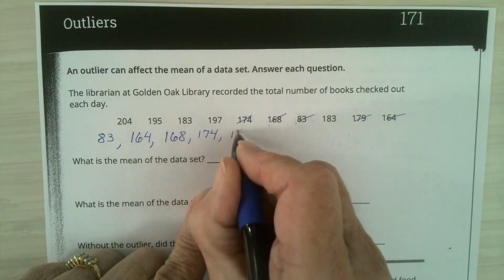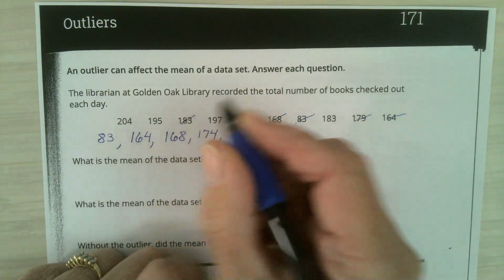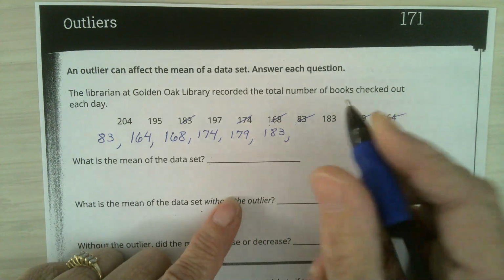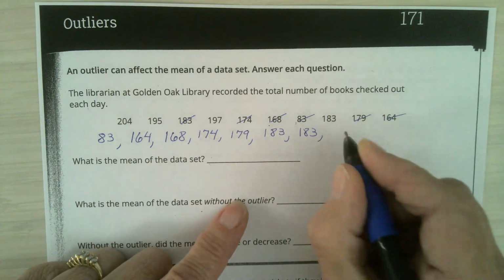179. 183. Make sure you're writing these down. 180. Ooh, we have two 183s. That's our mode in the list here, isn't it?